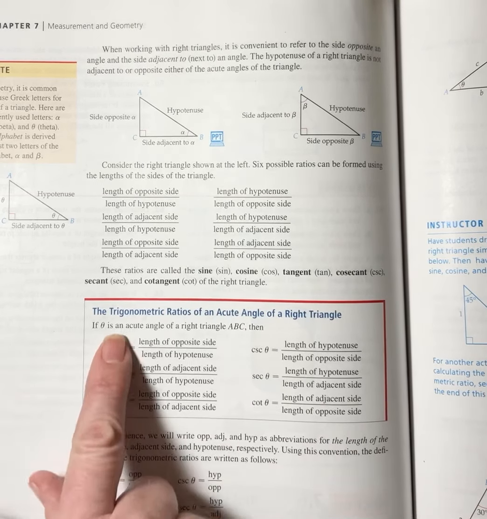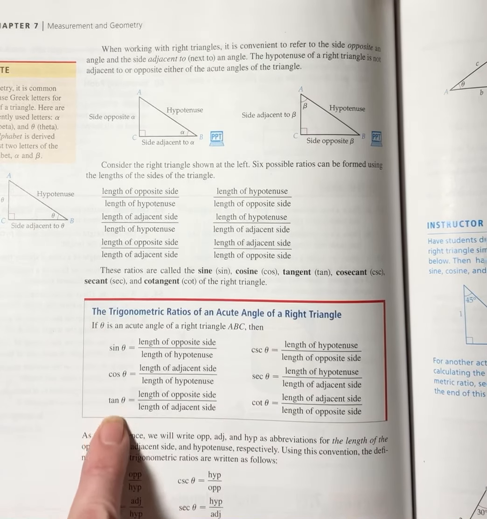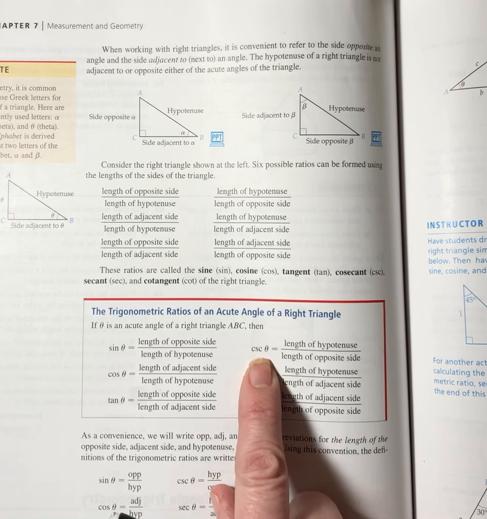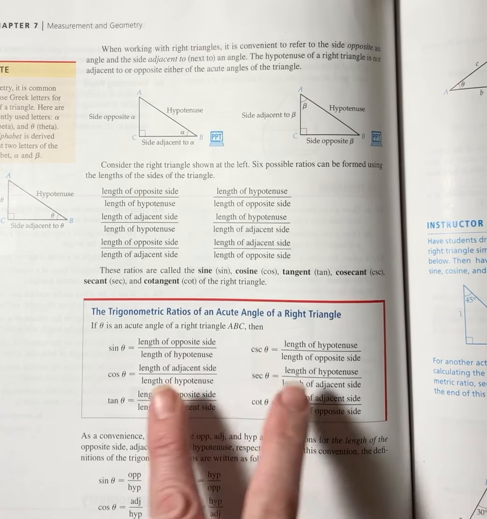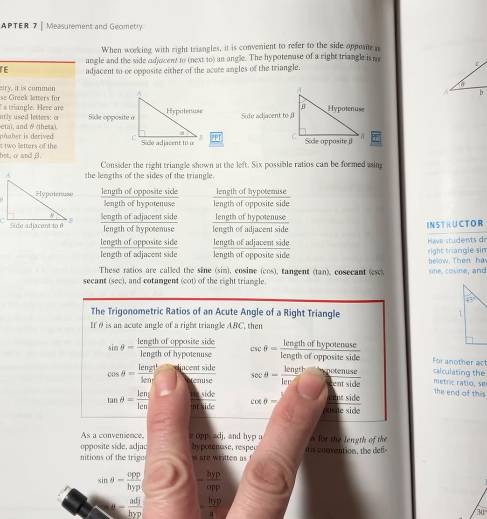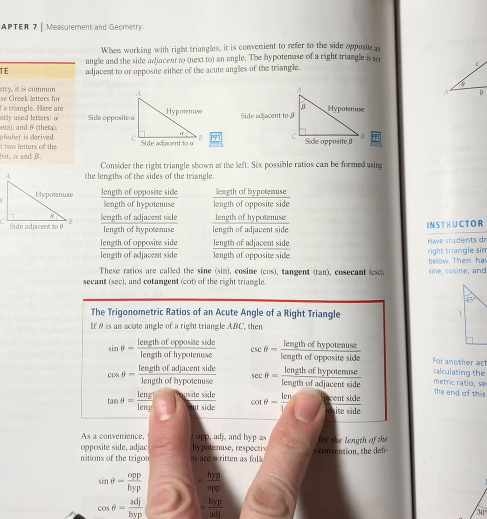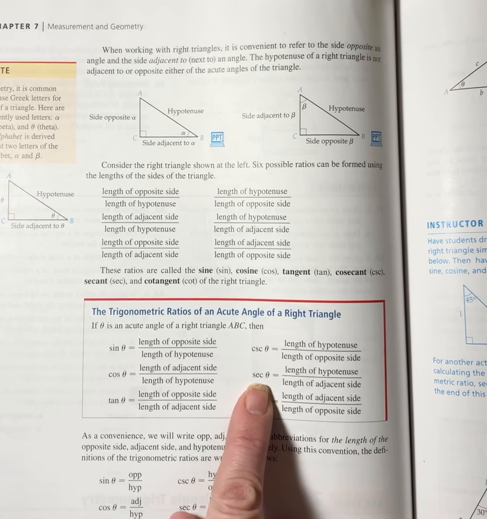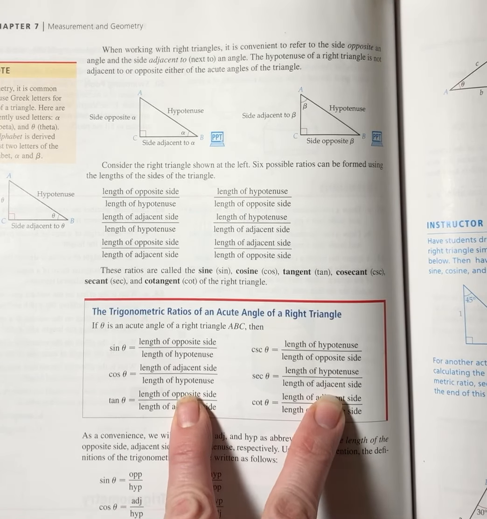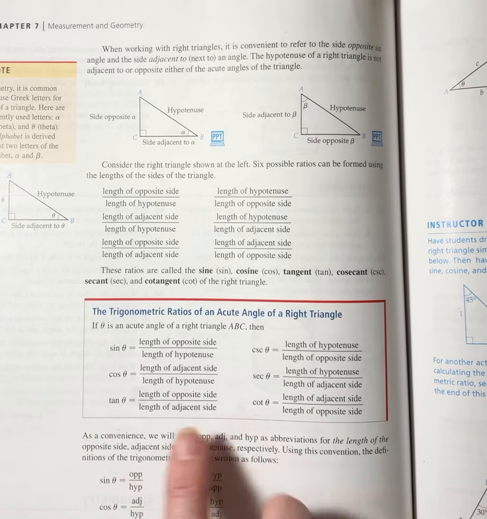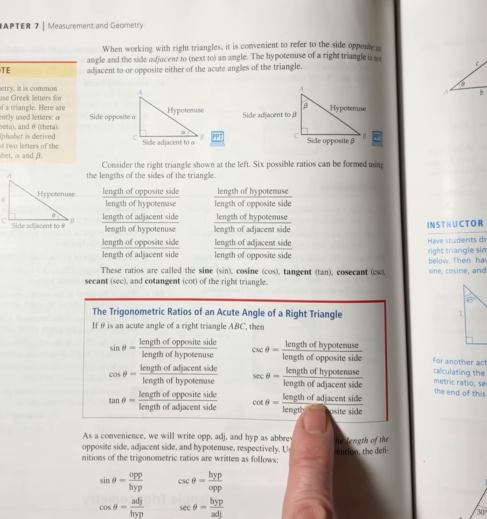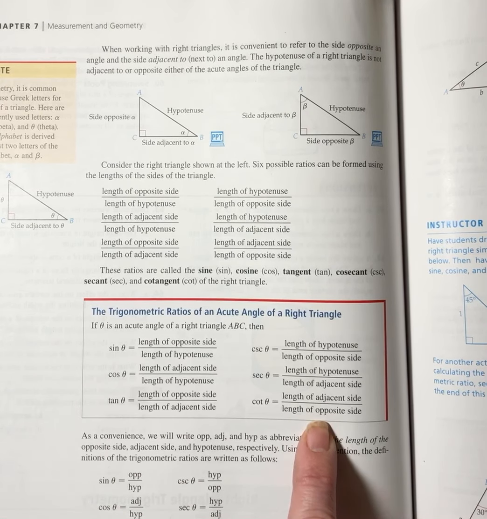These 3 are reciprocals or flipped versions of these 3. So CSC stands for cosecant. It's an abbreviation for cosecant. You flip the sine, so it becomes the length of the hypotenuse over the length of the opposite side. SEC is secant, the flip of cosine. You take the length of the hypotenuse over the length of the adjacent side. And then this is cotangent, which is the reciprocal of tangent. So it becomes the length of the adjacent side over the length of the opposite side.